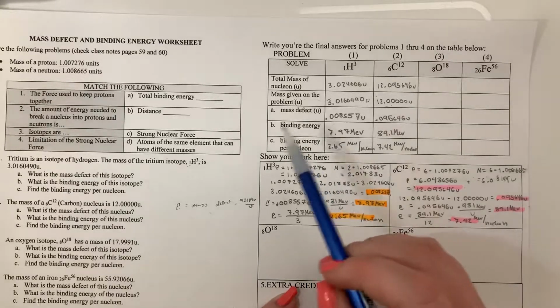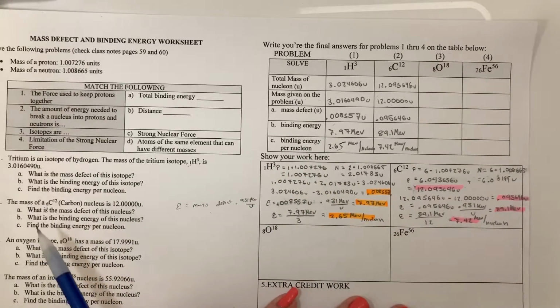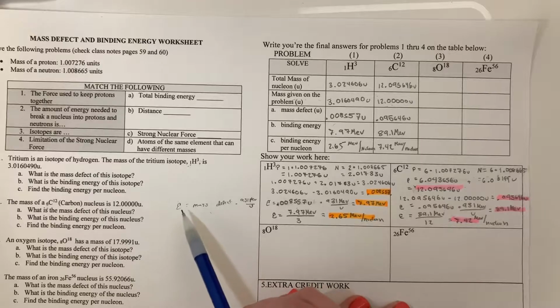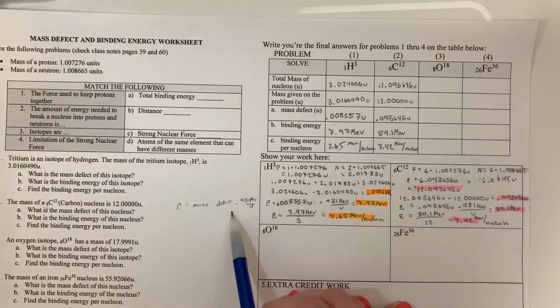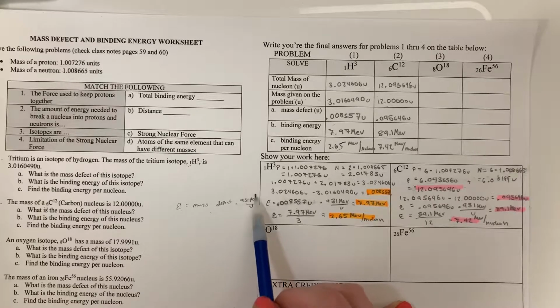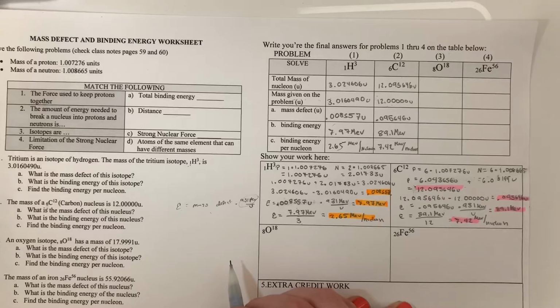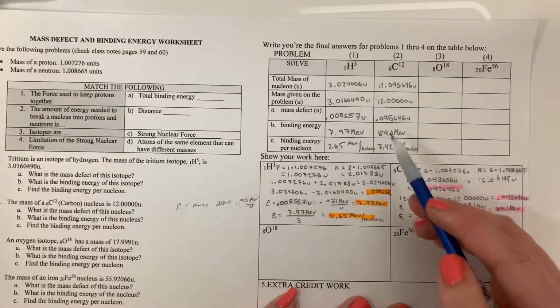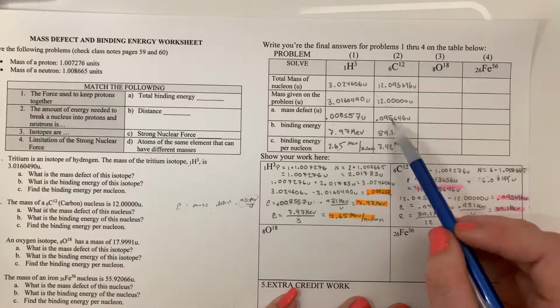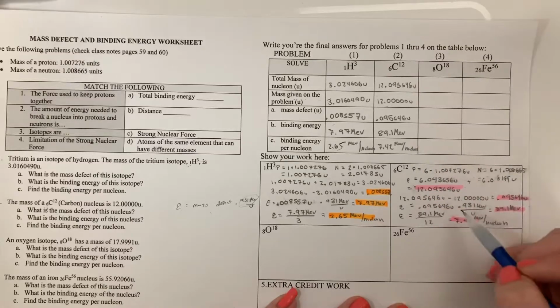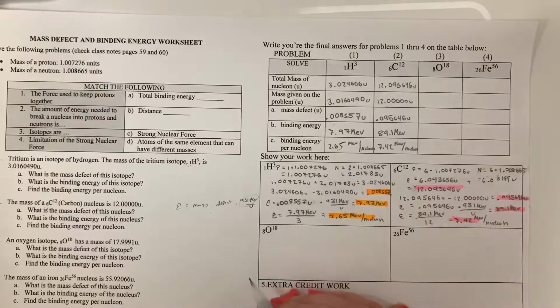The next part of our question asks us, what is the binding energy of this nucleus? To find the binding energy, we must use this formula over here: E equals the mass defect times 931 MeV over U. We know that the mass defect is this number here, and we must now multiply it by 931.